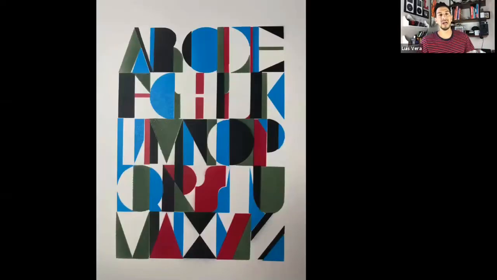So this is my version of a geometric typographic alphabet. It sounds like a lot, it's just letters made using shapes. This is what's called a print. One of my favorite methods of art is printmaking, and I hope I get to teach you some of that technique later on.